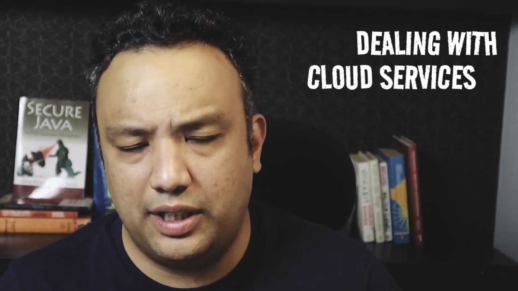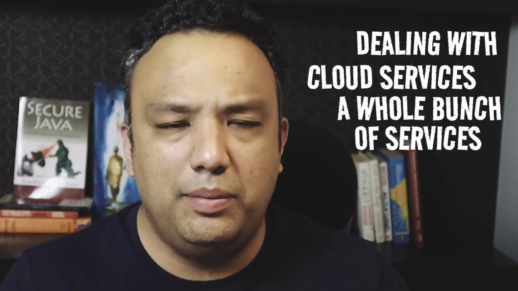Tip number 3, this is something that a lot of people don't really think about, but I would think that it's extremely important when dealing with AWS. Remember, AWS has a ton of services. You are dealing with Kubernetes services, you're dealing with cloud services, you're dealing with a whole bunch of services.